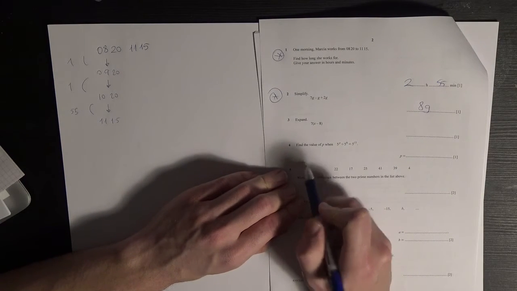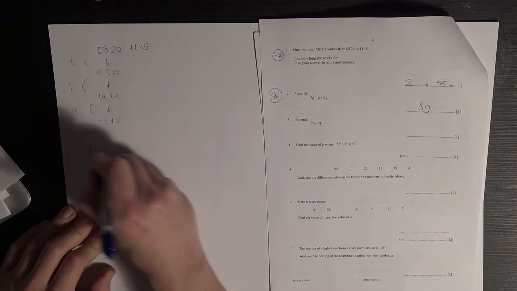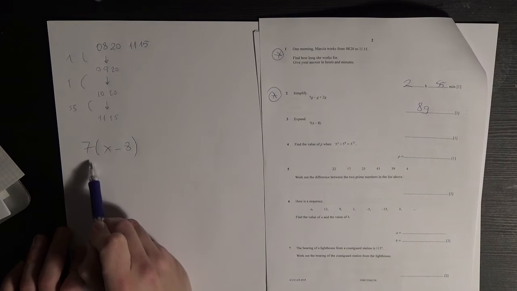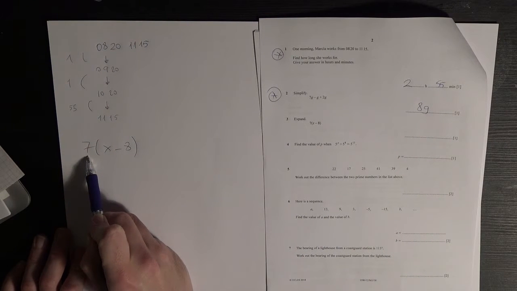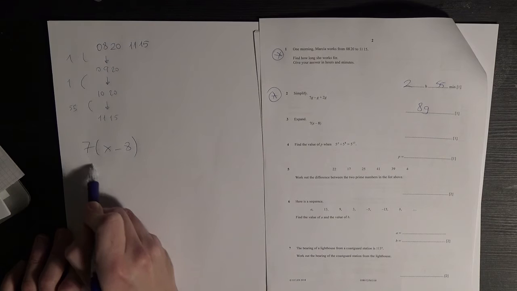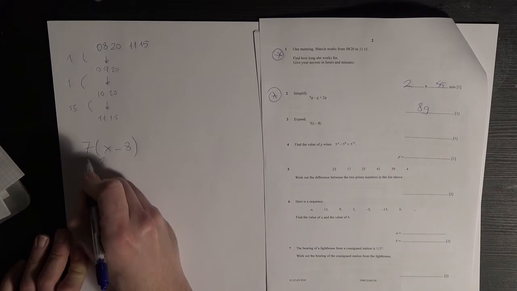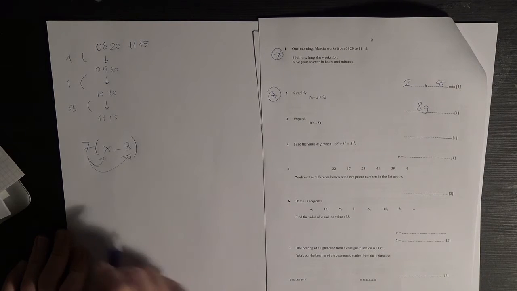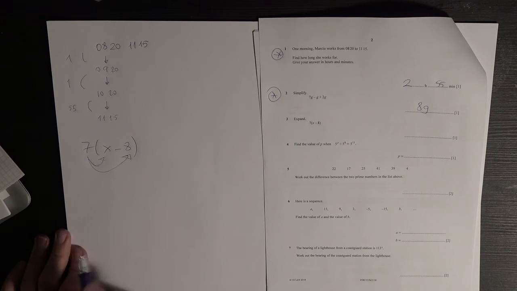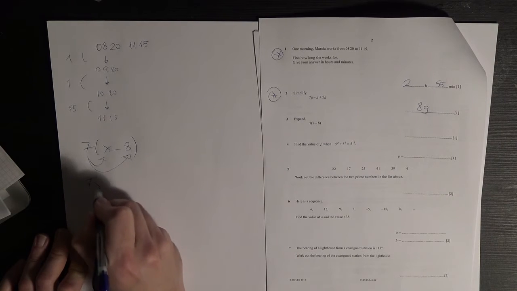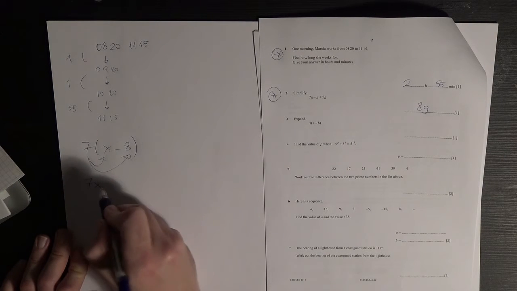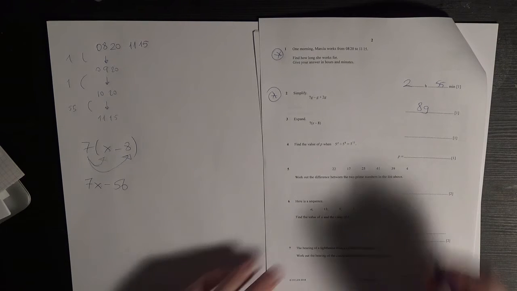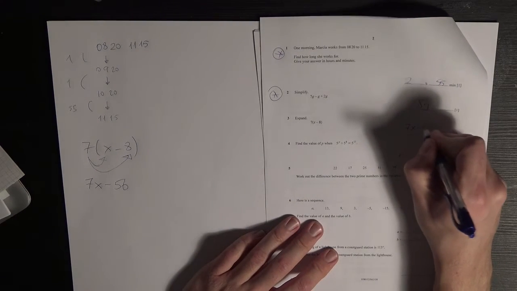Expansion, we have done enough of this. I'll make it bigger, 7 times (x minus 8). Here what I'm doing is expanding. That means I'm multiplying the number in the front by this one first, and then next by the other one, and I keep the sign in between. So I have 7 times x, which is 7x, minus stays, 7 times 8 is 56. That's my answer. That is expansion.